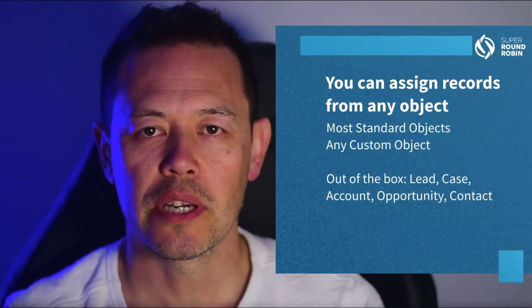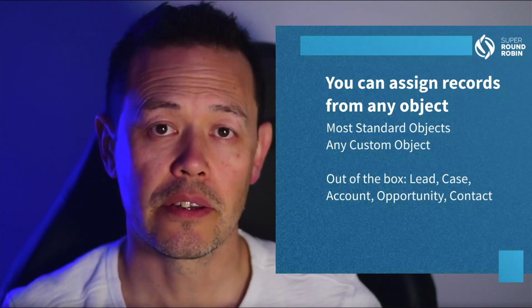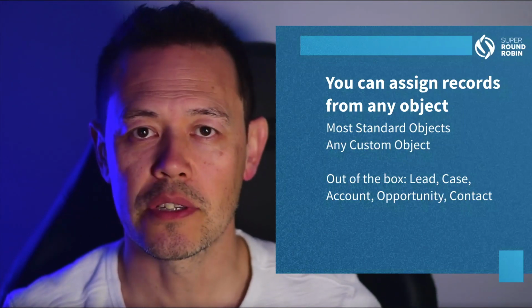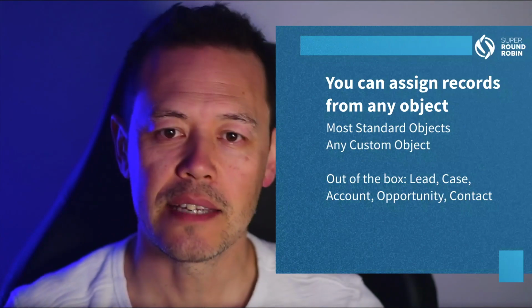Before we dive into the demo, I'd like to answer the top questions that I'm asked about the app. Starting off with object assignment. SuperRoundRobin can assign records from any object, and that's most standard objects and any custom object. And out of the box it's configured to work with lead, case, account, opportunity and contact objects.